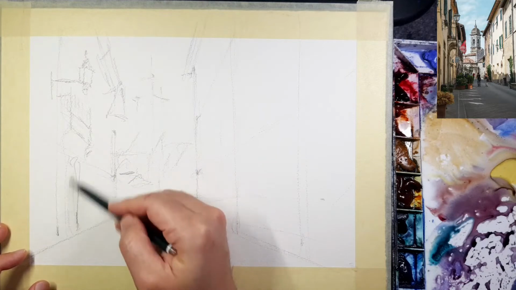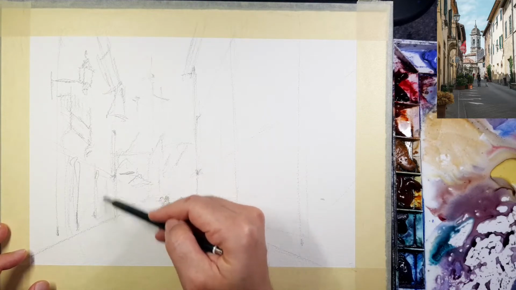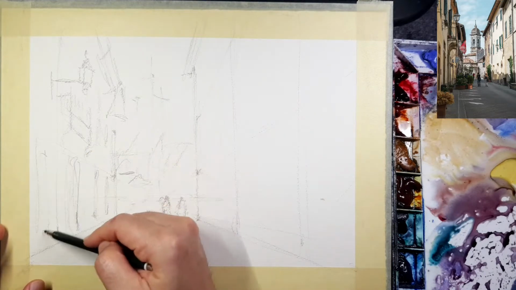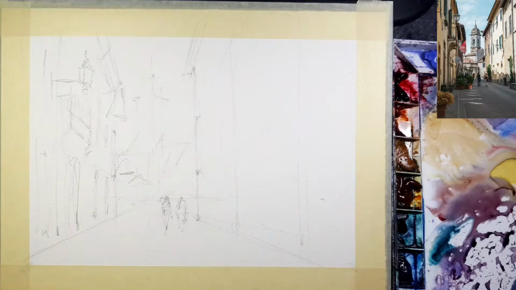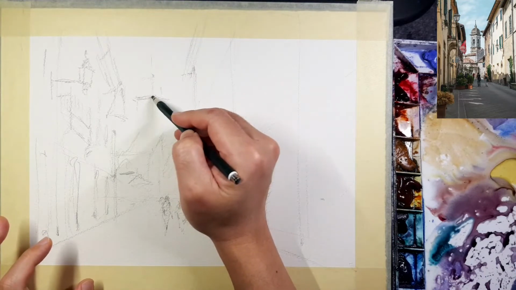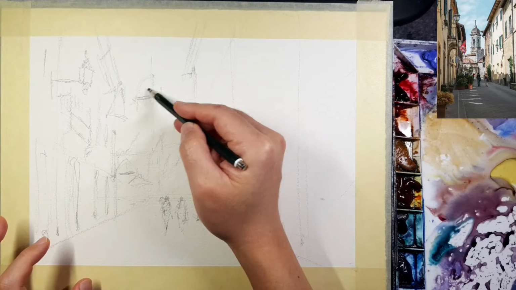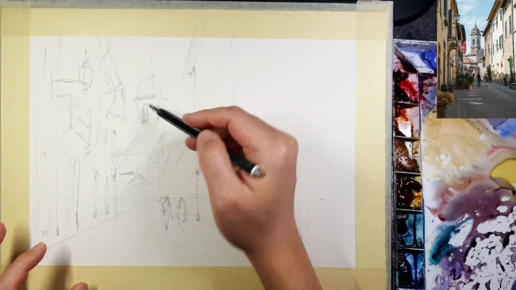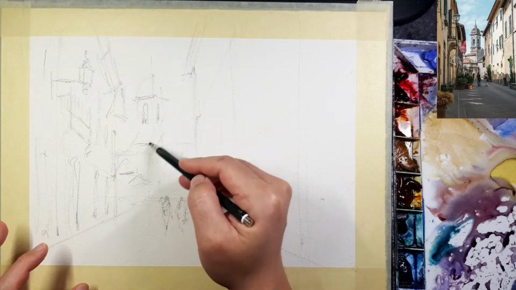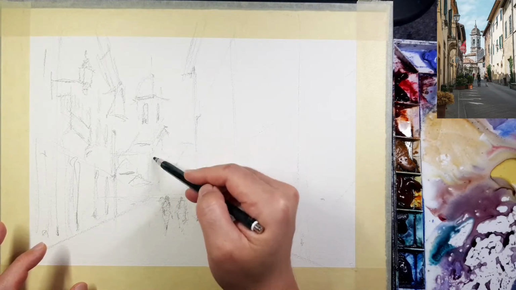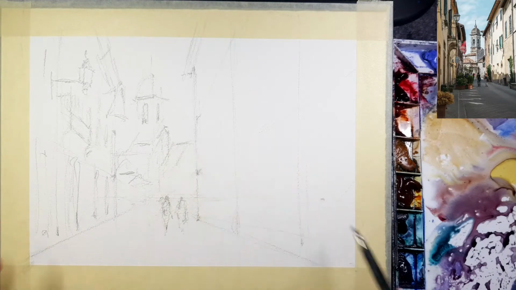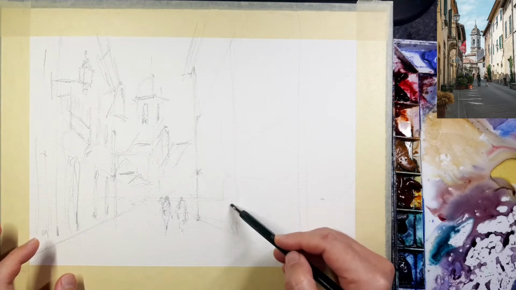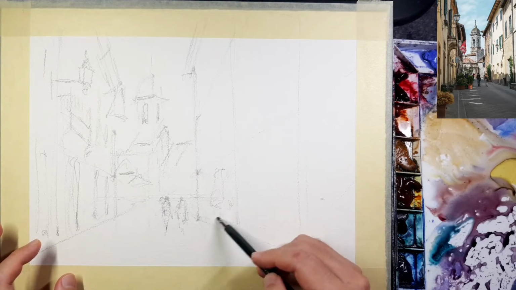So, okay, many details are not important. You should be careful about the story of the scene, and you are the boss. You are the director of the painting, so think about that. If there are many unnecessary things, you can remove or you can edit.